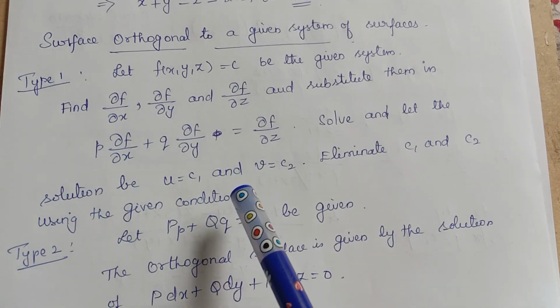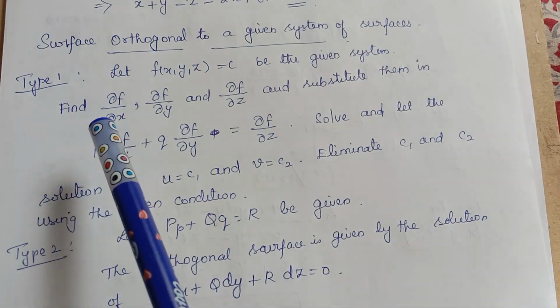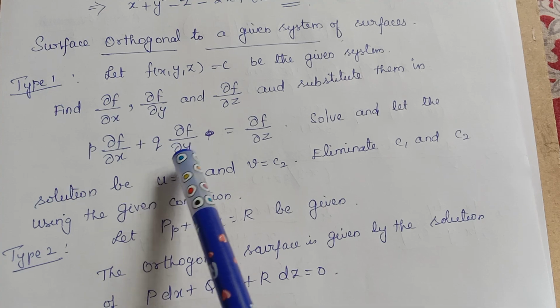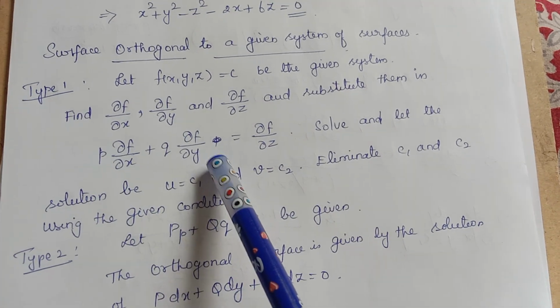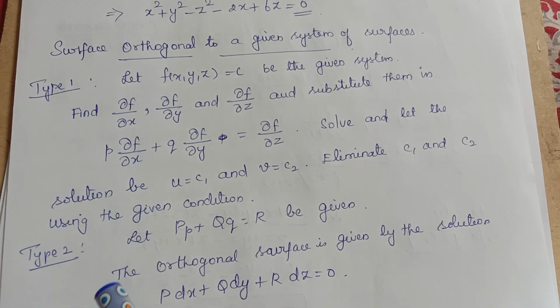So like that, you will get the surface orthogonal to a given system. What's the procedure? From f, you find the partial derivatives with respect to x, y, z, write the equation in the form Pp plus Qq equal to R, and from there you proceed as in the previous problem. Then you will get the orthogonal surface.